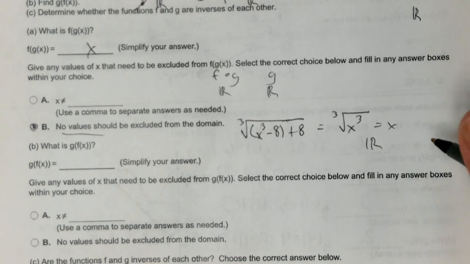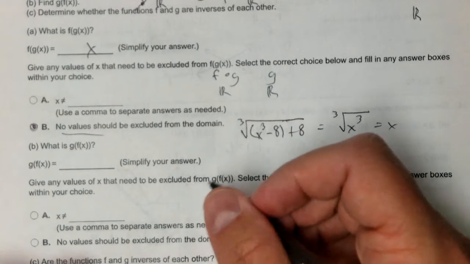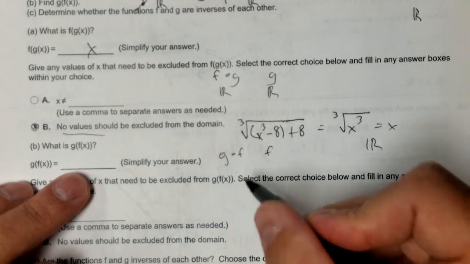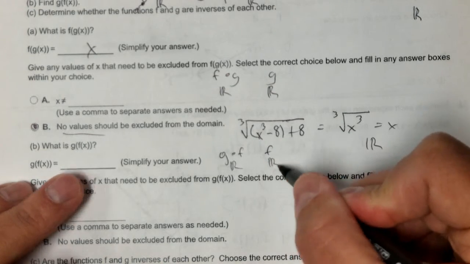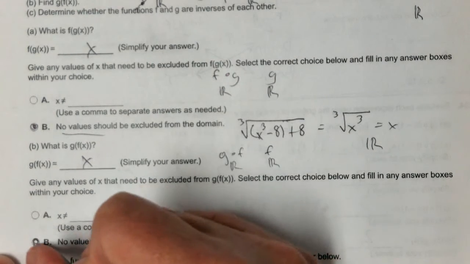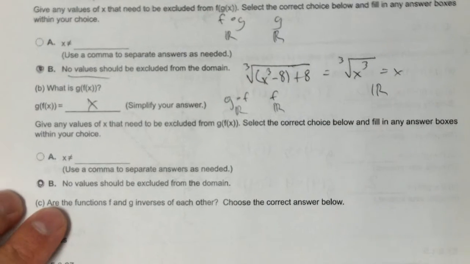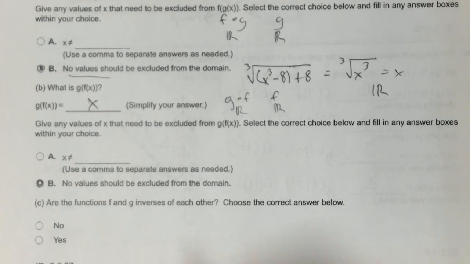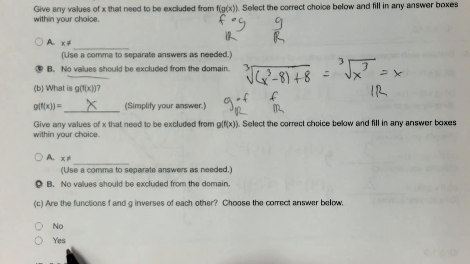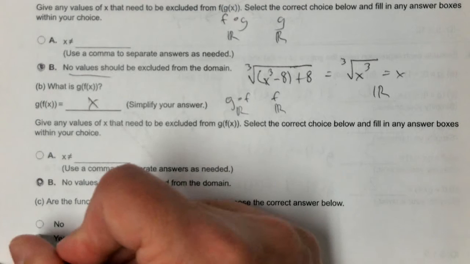So that's all reals. And again, we're doing g circle f, so we care about the f domain, and both of them are all reals. So this is x, and this is no values excluded. And because they're the same, then it's going to be yes, they're inverses.